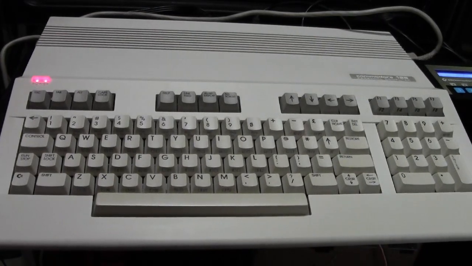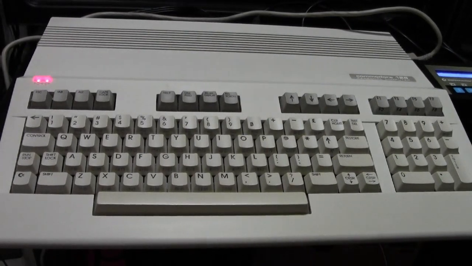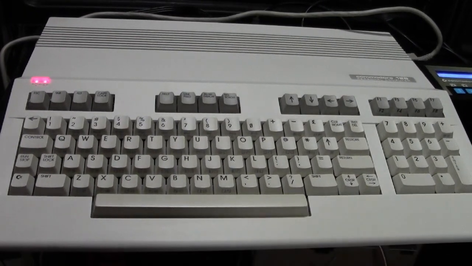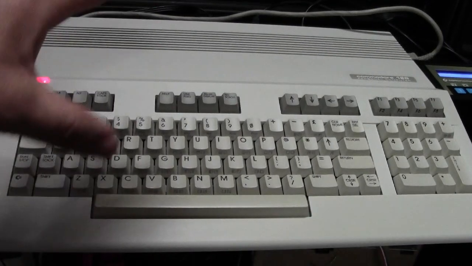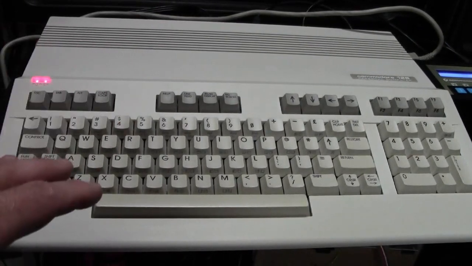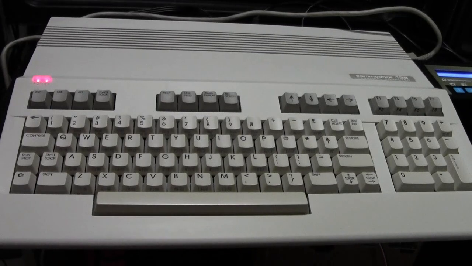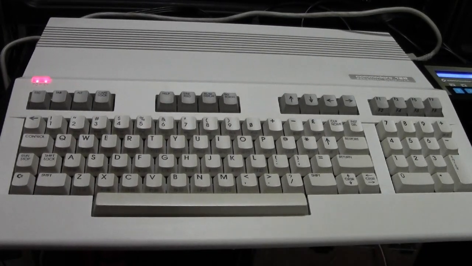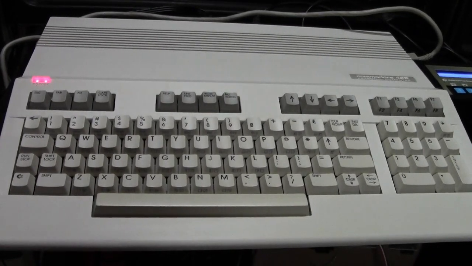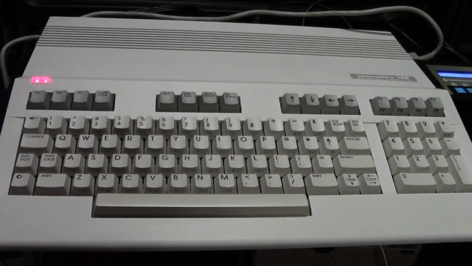It wasn't a fantastic technical leap if you compare it to a Commodore 64 if you used the machine as a Commodore 64, because you've got to remember that most of the software was already written and being produced for the base Commodore 64.